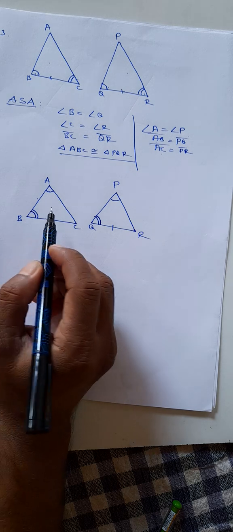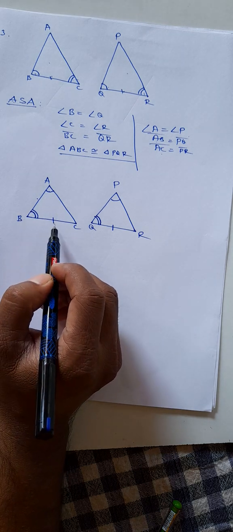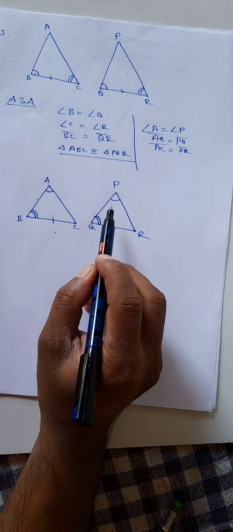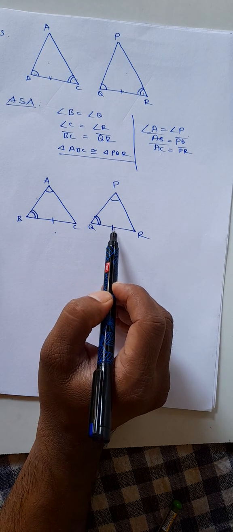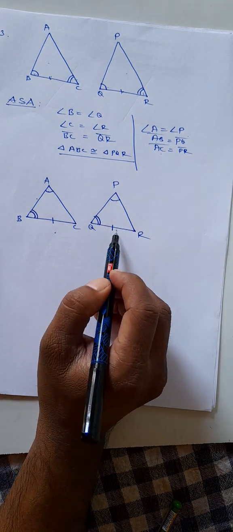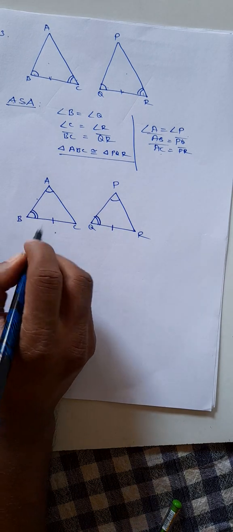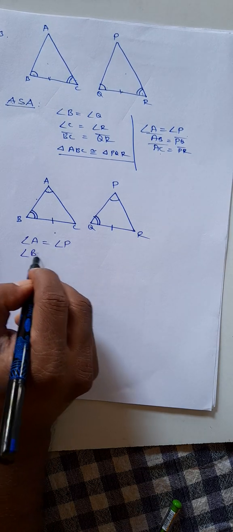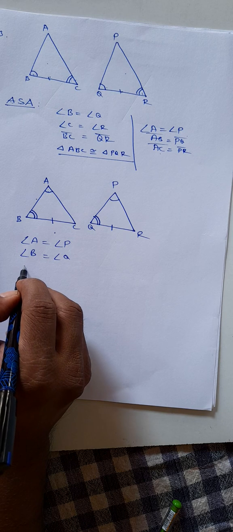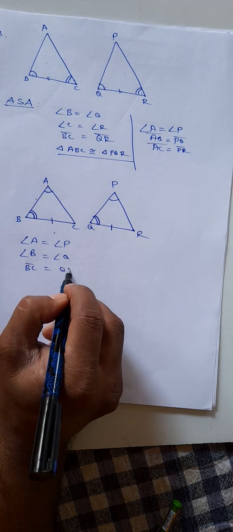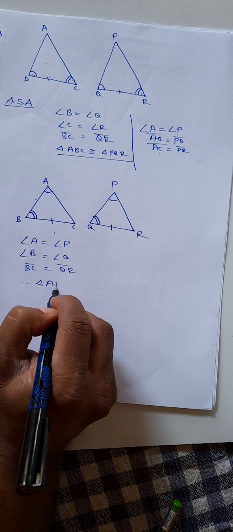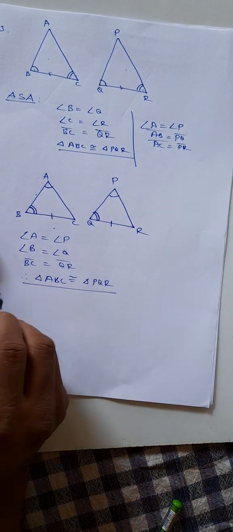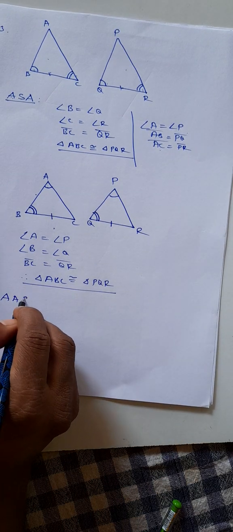So in two triangles, if two angles and another side which is not included by these two angles are equal to two angles and another side not included by those angles, then they are said to be congruent. Therefore in triangle ABC, angle A equals angle P, angle B equals angle Q, and BC equals QR. Therefore triangle ABC is congruent to triangle PQR. This condition is called AAS criteria.